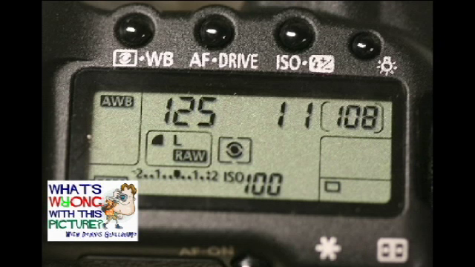Do I need to make an adjustment there for light or whatever? And then to the right of that, it says 11. That's going to be my f-stop, so the opening of the aperture. So the really critical information is right in there, in large print. And you can see that 108 there was telling me how many pictures I had left on that memory card. Right, right. And so on. So these kinds of things are on the screen.